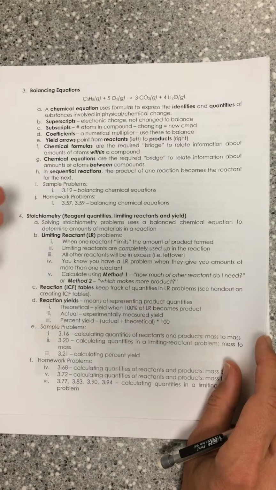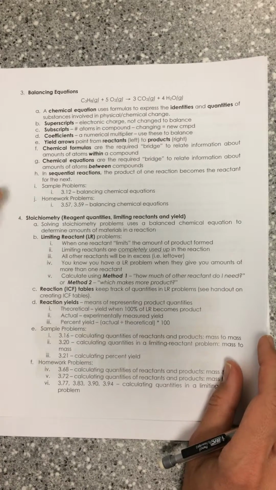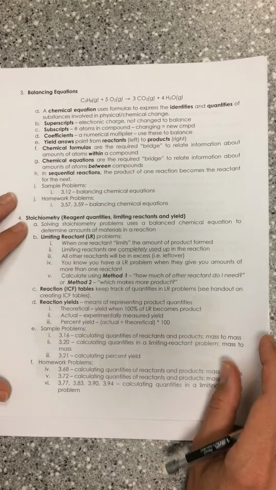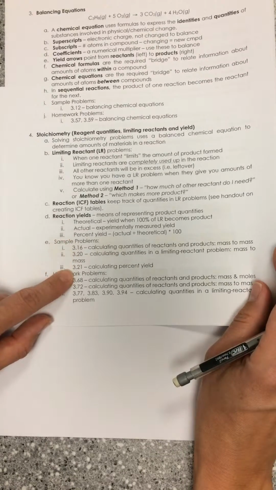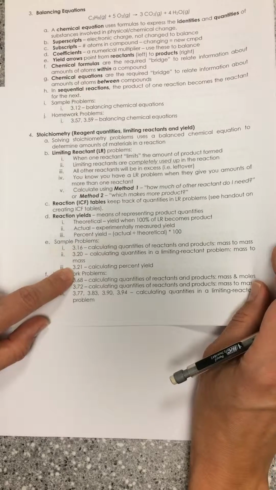If you're given quantities of materials in moles, it's pretty straightforward. And some of the earlier sample problems kind of stress this. This is a huge section. There's lots of sample problems. I've only chosen 3 model problems to work through.